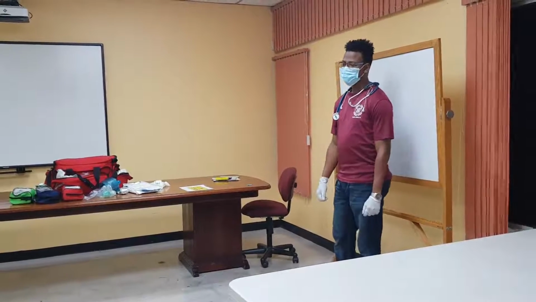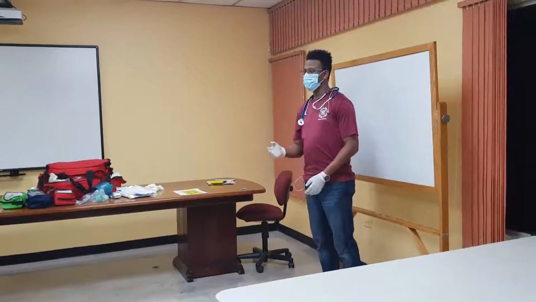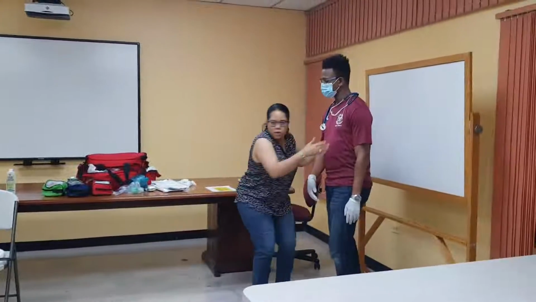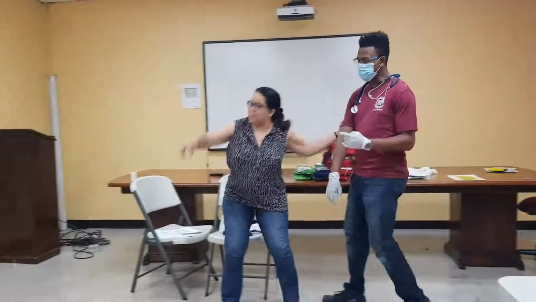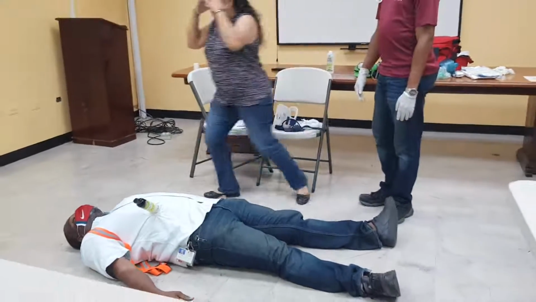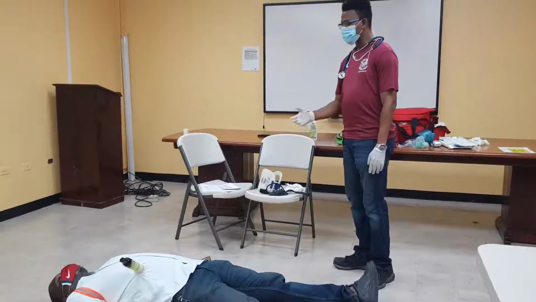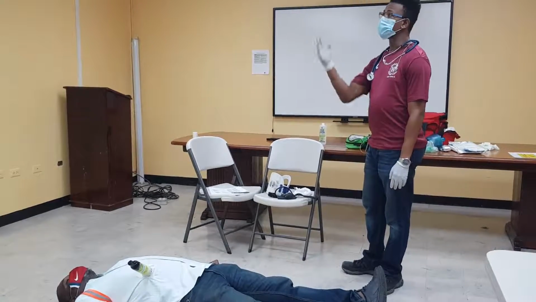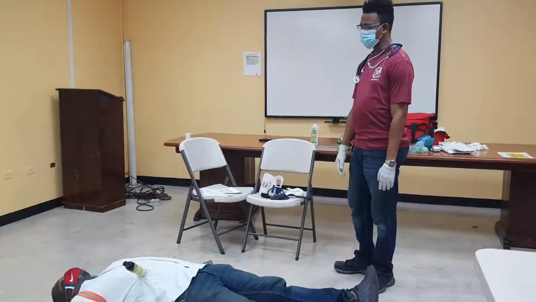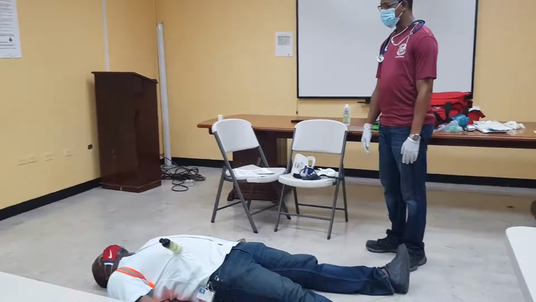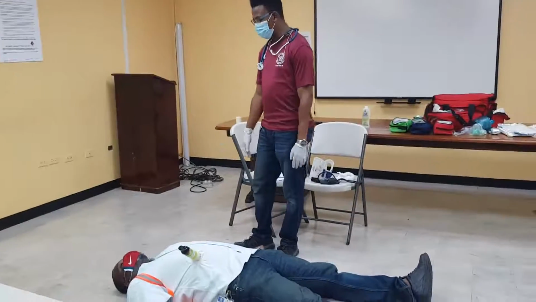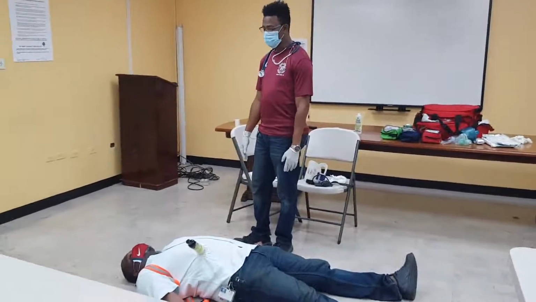So, scene is safe, BSI. I'm seeing one patient lying supine. Patient seems to be a middle-aged patient. The mechanism of injury, I'm seeing a tree. It appears that the patient fell out of the tree and there is an impaled object in the patient's abdomen. I'm going to consider C-spine stabilization and additional EMS resources.